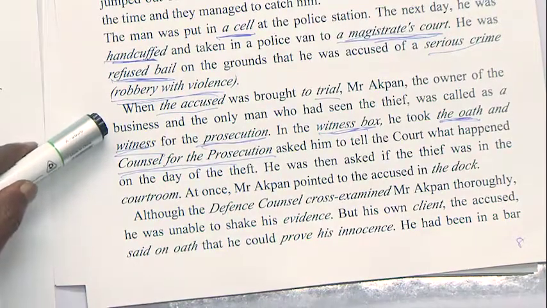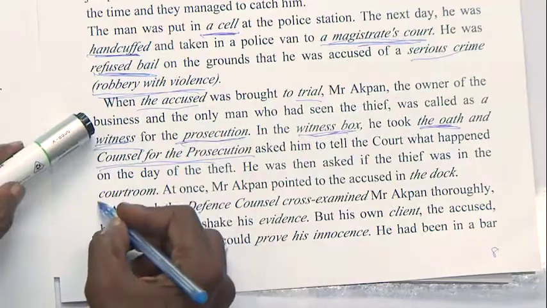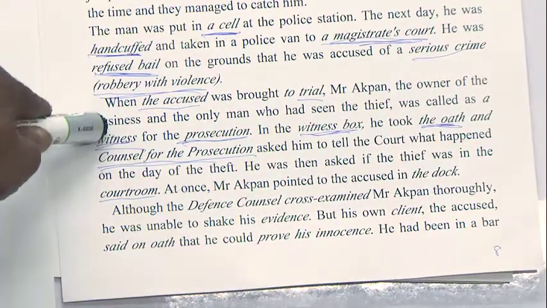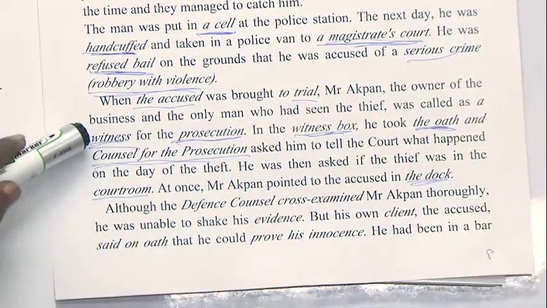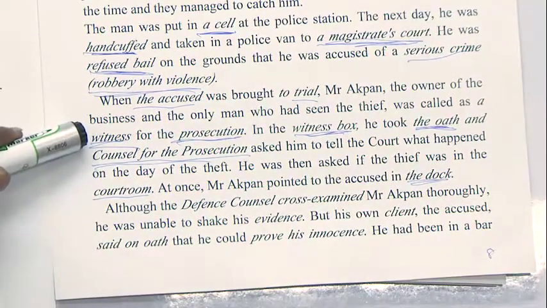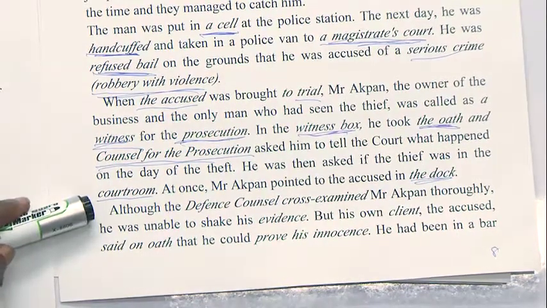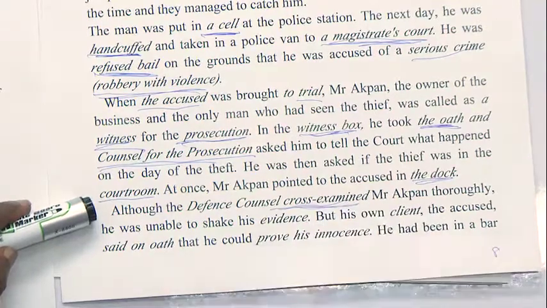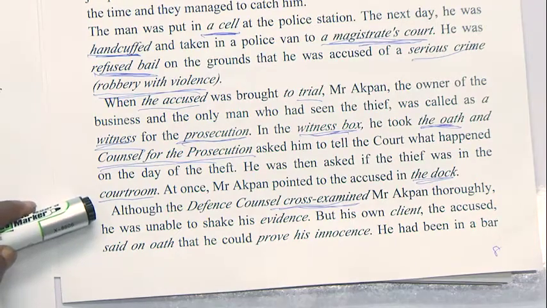He was then asked if the thief was in the courtroom, where they decide the case. At once, Mr. Akpan pointed to the accused in the dock. Usually, the accused will stand in the dock where he would be interrogated. Although the defense counsel cross-examined, talk about cross-examining, when the counsel will be asking questions of either the accused or even the witness, talk about cross-examining.